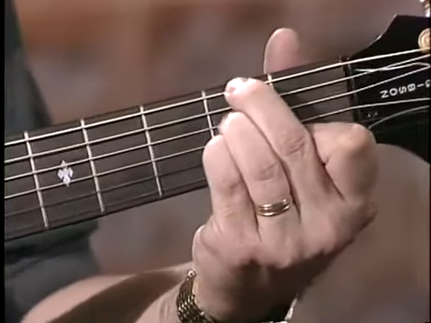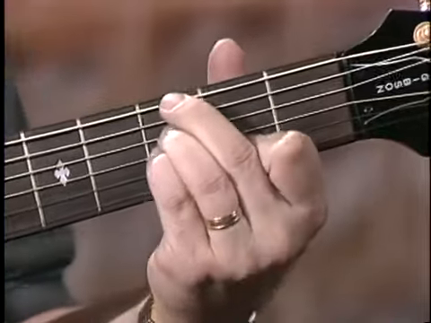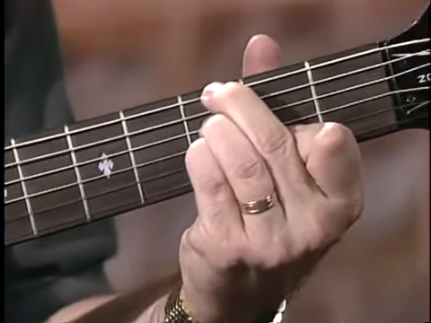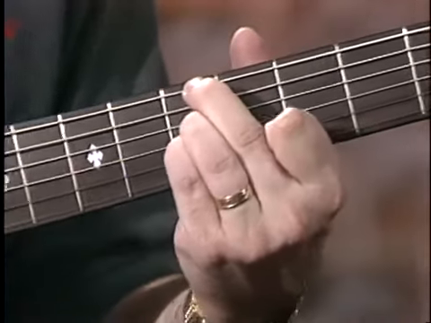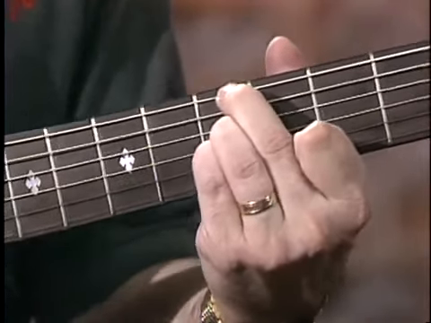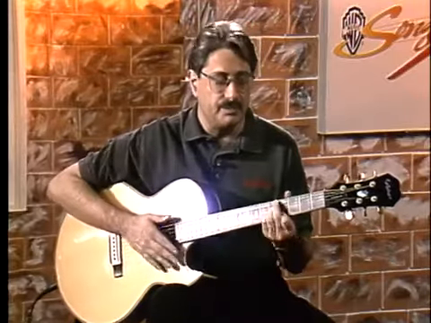Here's F sharp minor 7 flat 5. Move it up a half step. G minor 7 flat 5. G sharp minor 7 flat 5. A minor 7 flat 5. You can keep going and going up the neck.